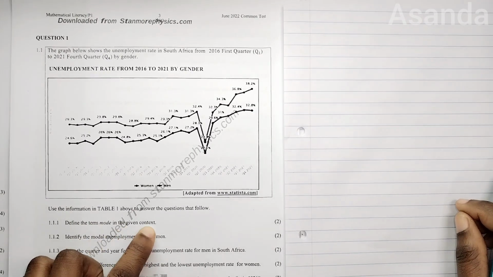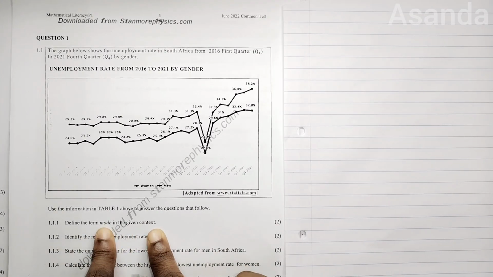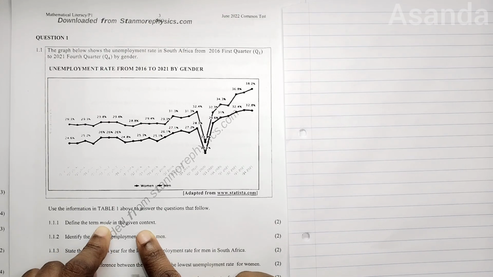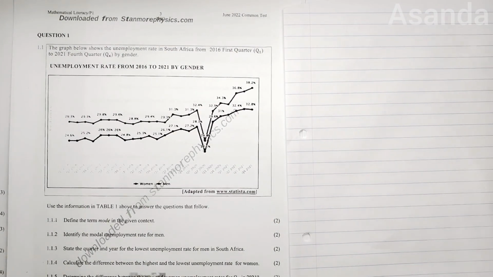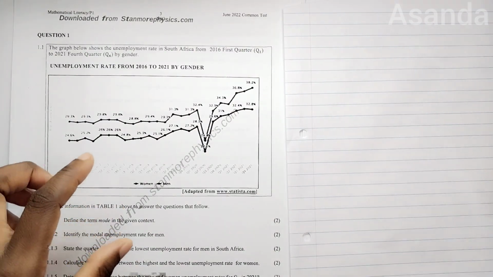Now it says in the given context. Before I use the given context, I need to remember what mode is. If you remember in grade 10, mode is the number that appears the most. Mode is the number in the data that appears the most. In general, it will be whatever is repeated. Not the highest number, the highest appearing.